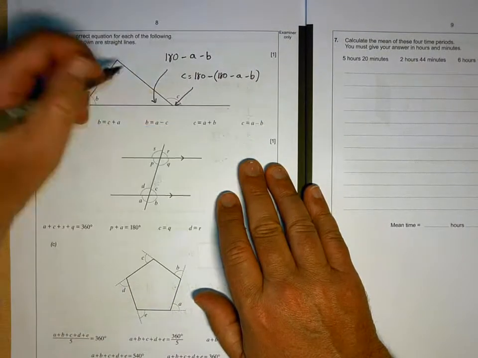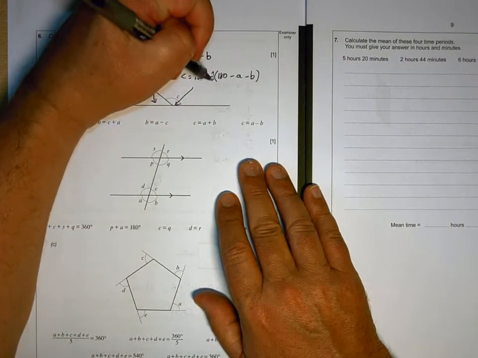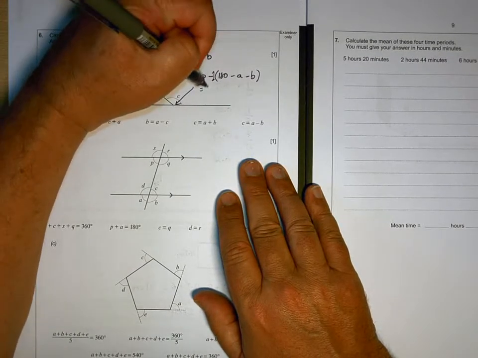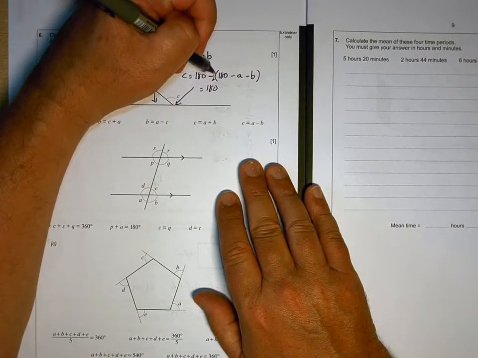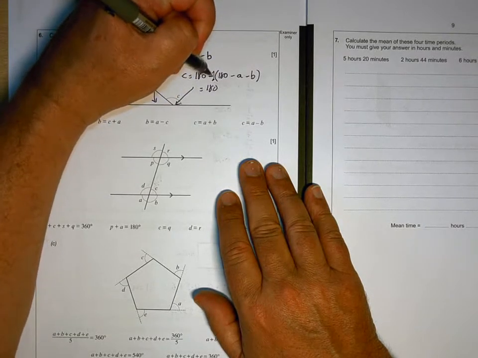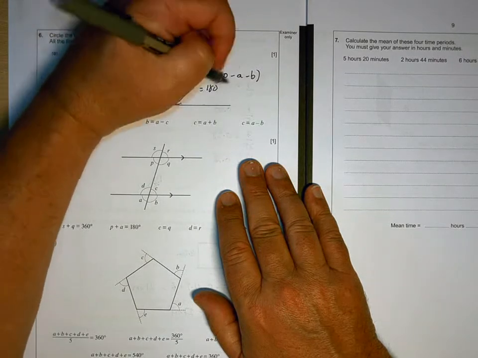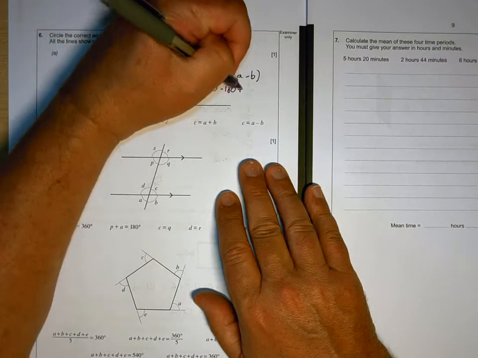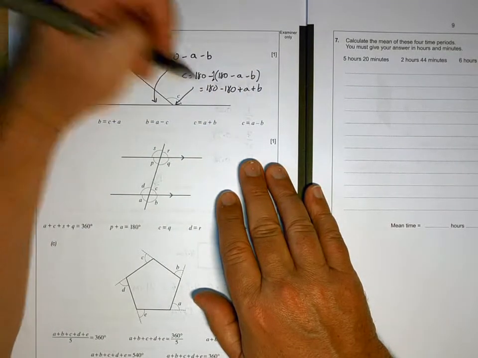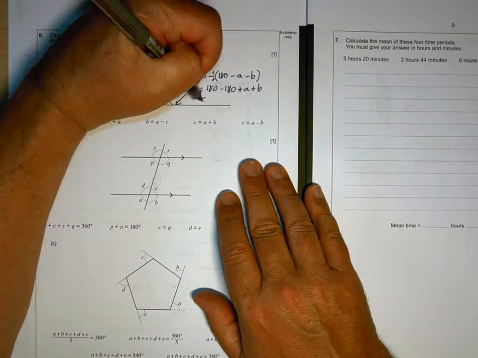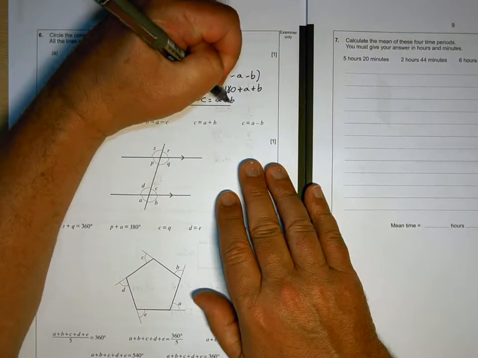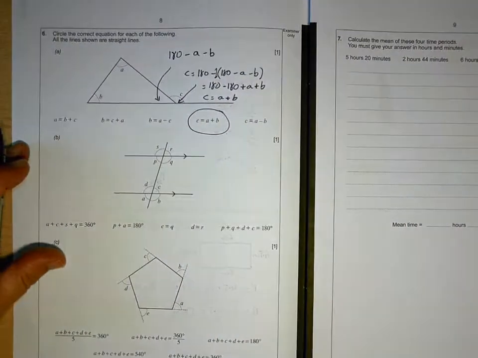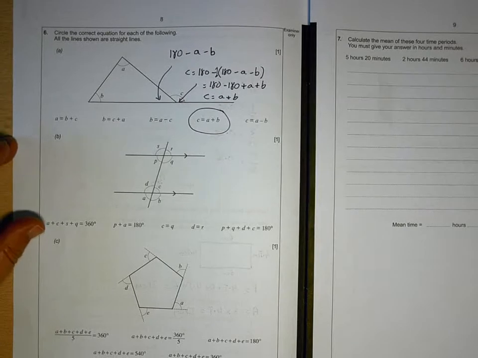When we get rid of that bracket, what we've got outside it really is -1 times it, so when we get rid of the bracket we get 1 times 180 is 180, but the signs, minus times a minus, signs different, the answer is negative. And then these ones become plus A plus B. So the 180 take away 180 go, and we end up with A plus B, which is this one. Now that's not an easy question for an intermediate tier.